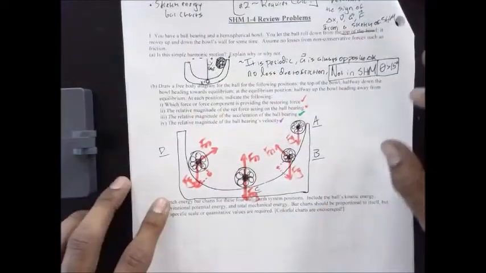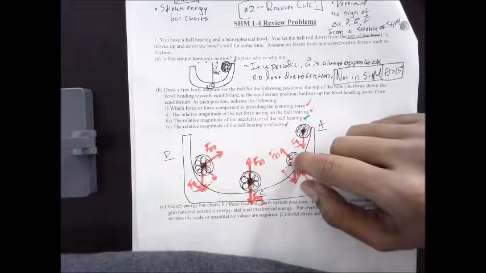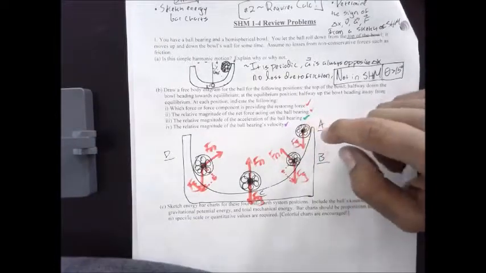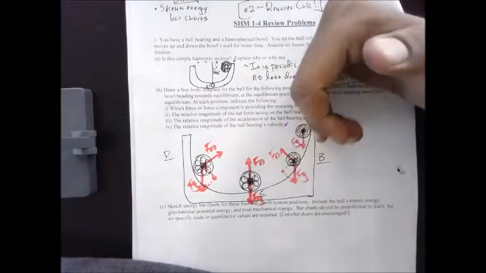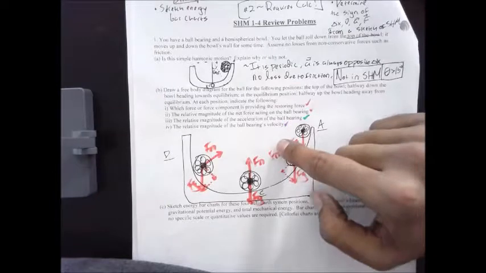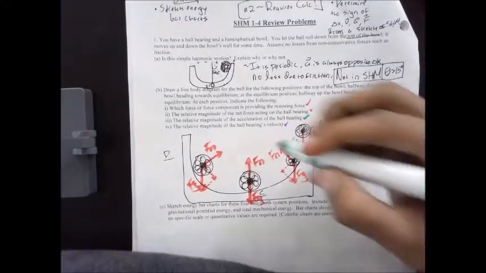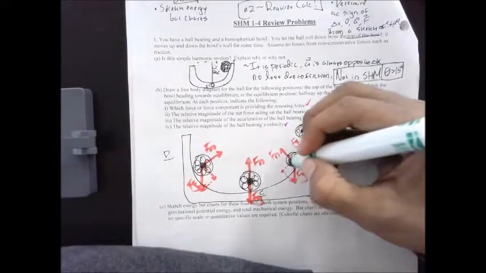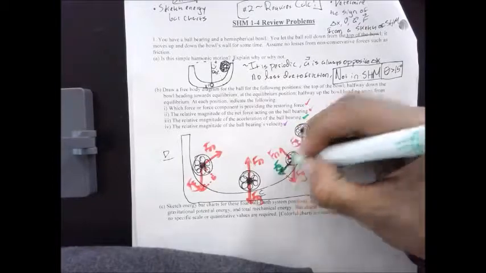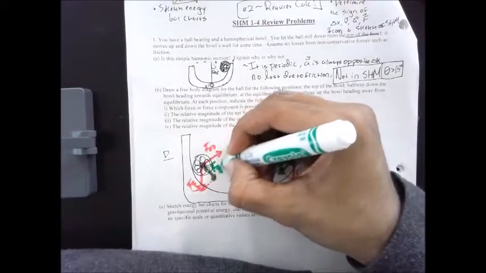Now, which force or force component is providing the restoring force? The restoring force in this case is actually whatever force is pointing towards the equilibrium position. So here, the restoring force would be the component of gravity that's parallel to the surface. So in this case, this is a restoring force. In this case, the sum of the normal force and the force of gravity, like the net force, is actually the restoring force here. So the parallel component of gravity is providing the restoring force here, Fg sine theta. And here it's Fg sine theta.